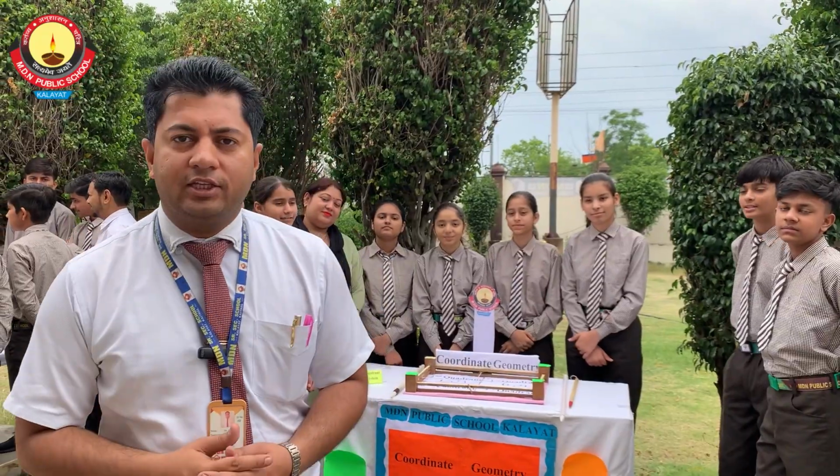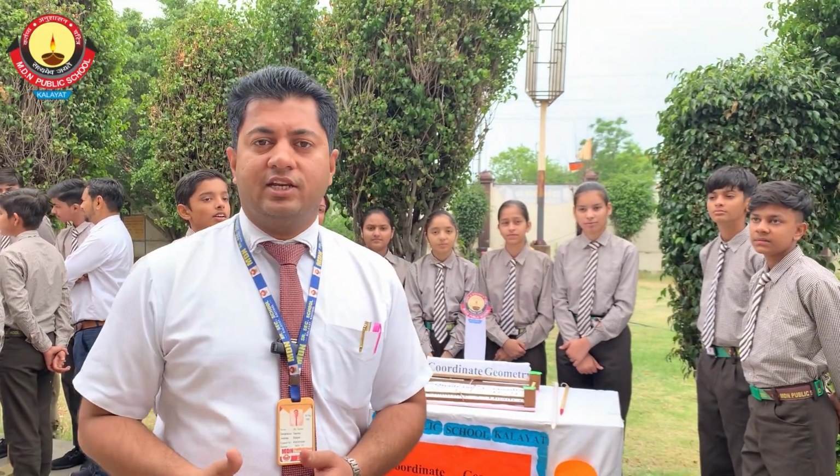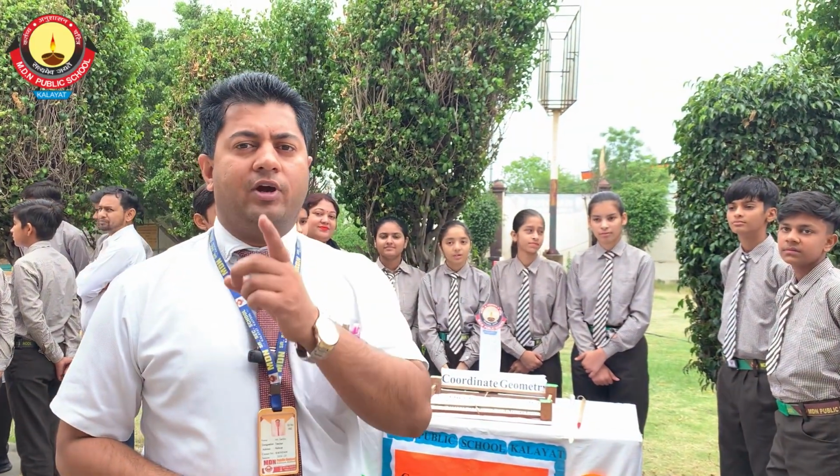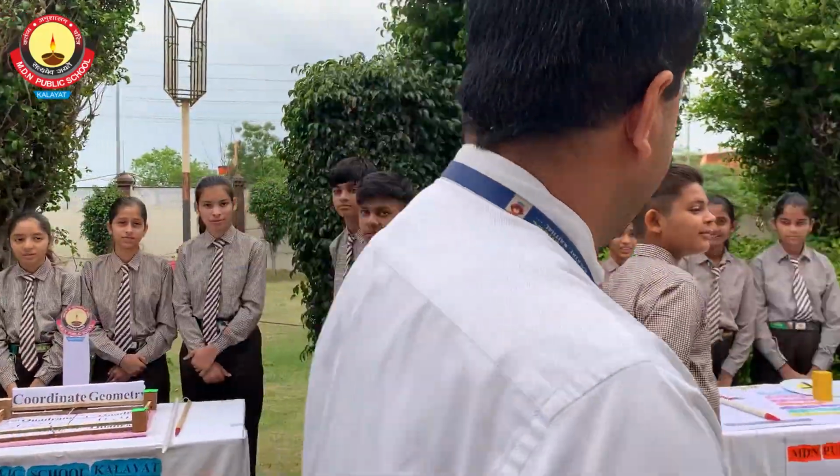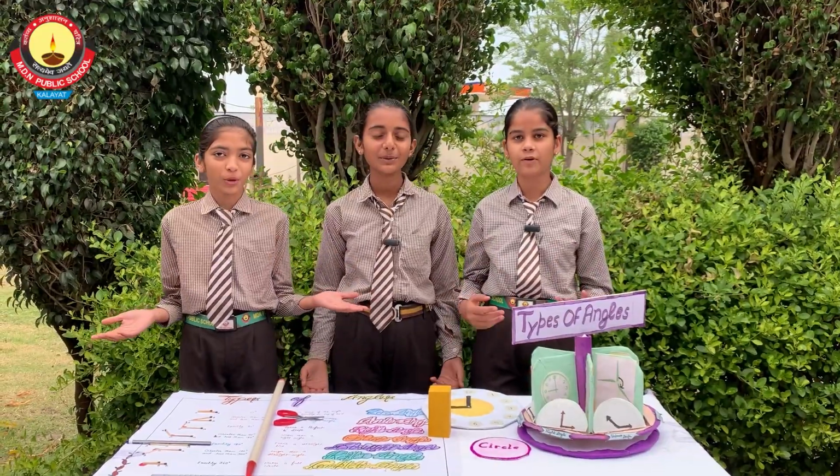Now after completing the journey on the third station, that was coordinate geometry, we are going to start our journey in the next station, that is station number 4, angular point station. So are you ready? Yes. Come to our angular point station.